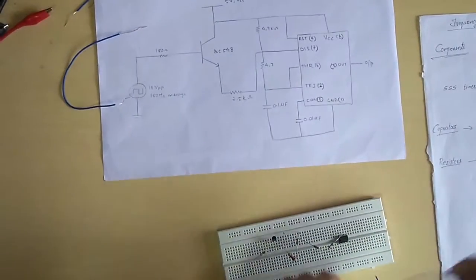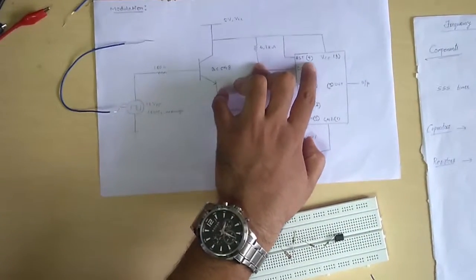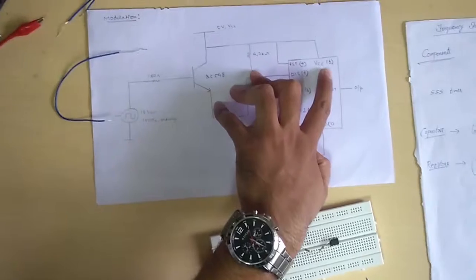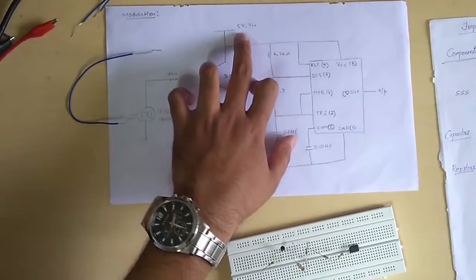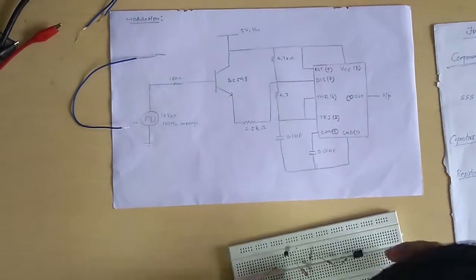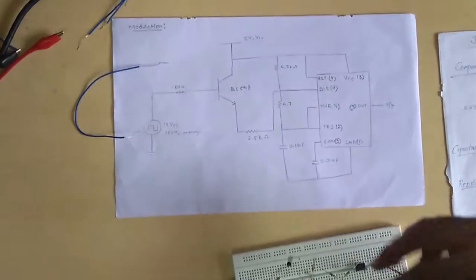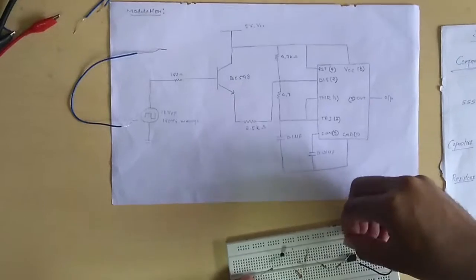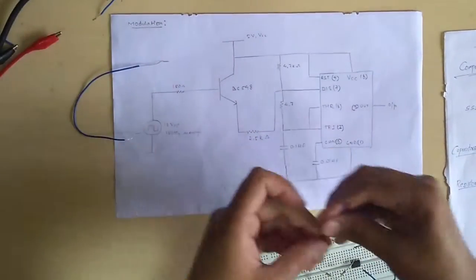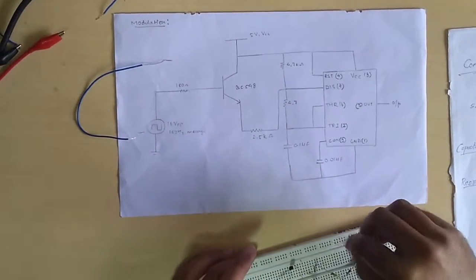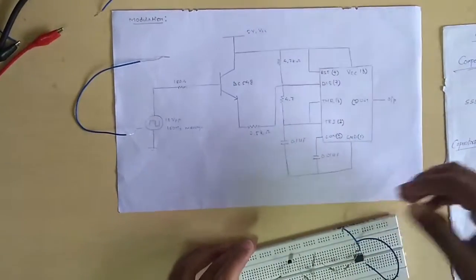Later, we're going to short circuit our reset pin, which is pin number 4, and VCC, which is pin number 8, and we're going to pull up these pins to 5 volts. This is pin number 4. This is pin number 8, which is pulled up to 5 volts.